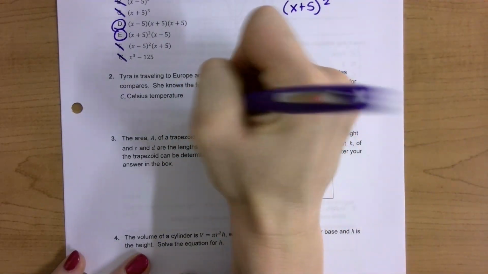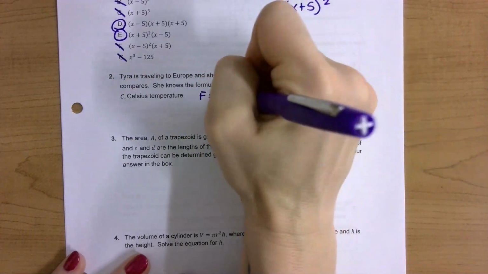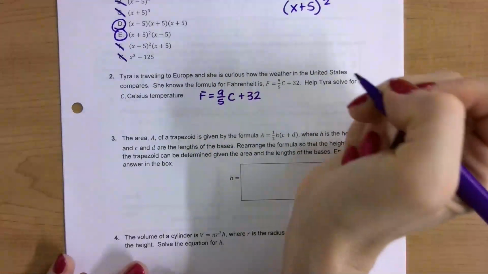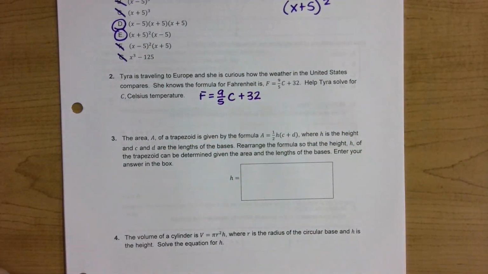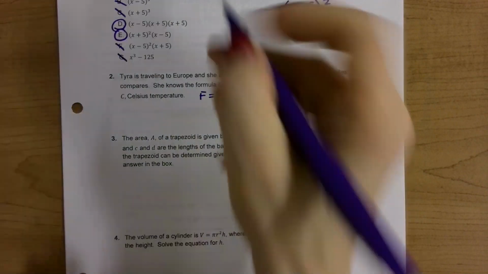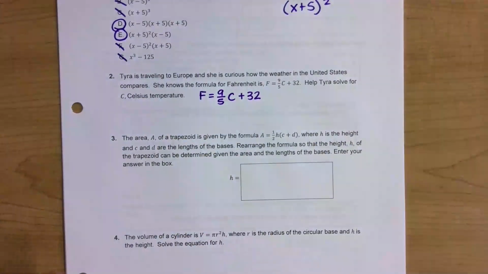Again, reminder, pause the video and try these on your own first, and then use the video to check it or when you get stuck. So if you haven't done that, pause right now and try it on your own.